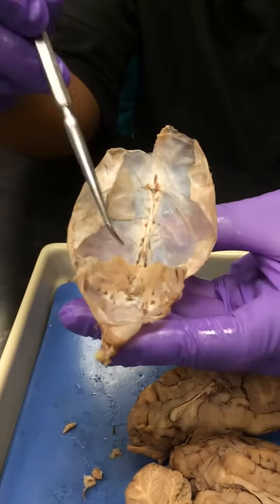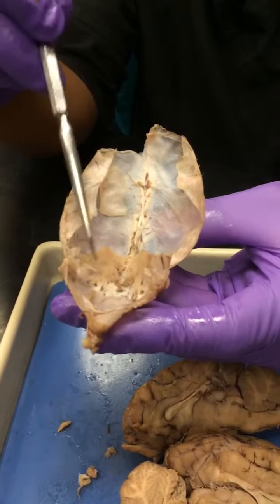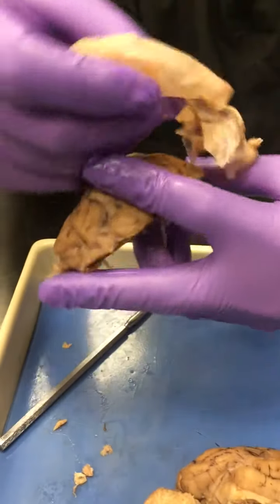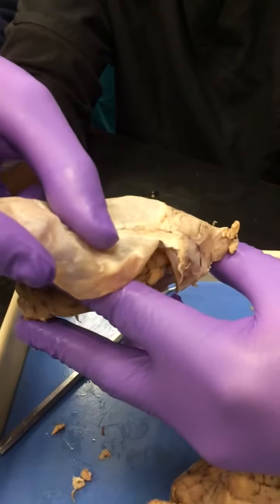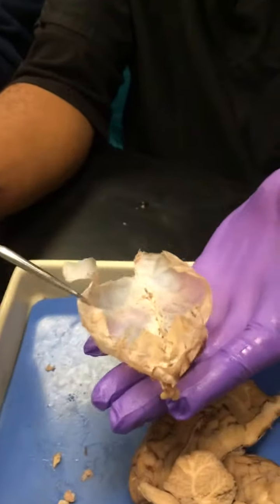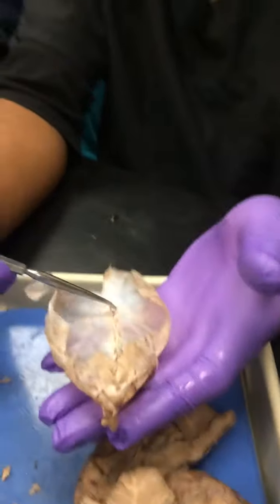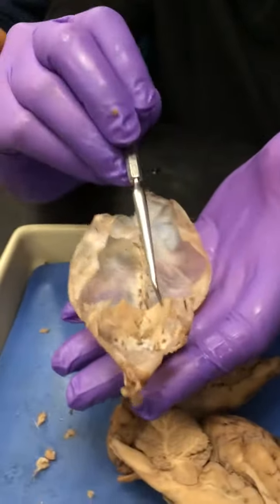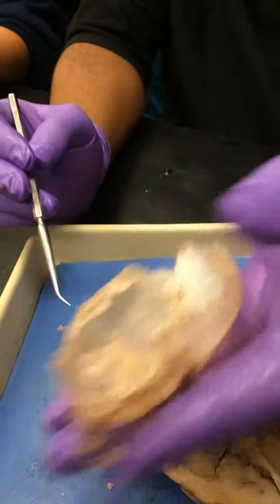And the tentorium cerebelli are now these two pieces here that used to tuck into the transverse fissure. It used to tuck in like so. It's been pulled out. So this is a good piece for the whole dura mater. And the ridge right down the midline, falx cerebri. The two sections on the side, tentorium cerebelli.